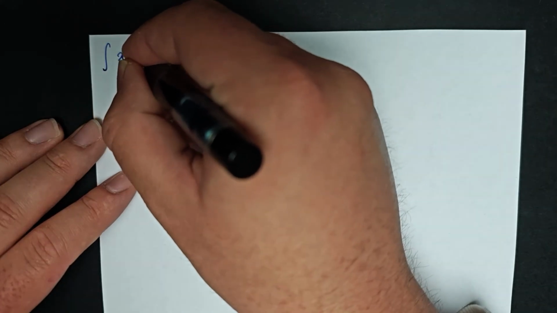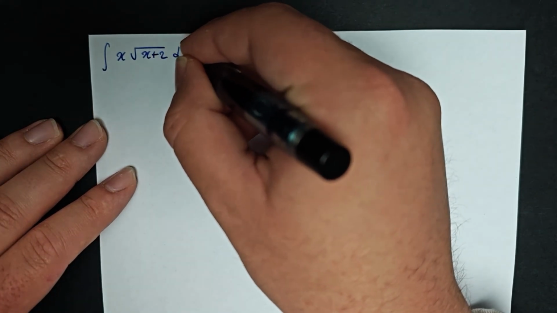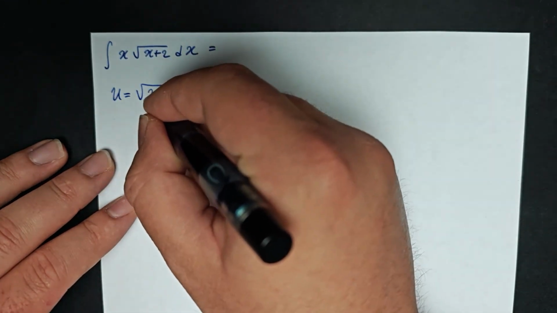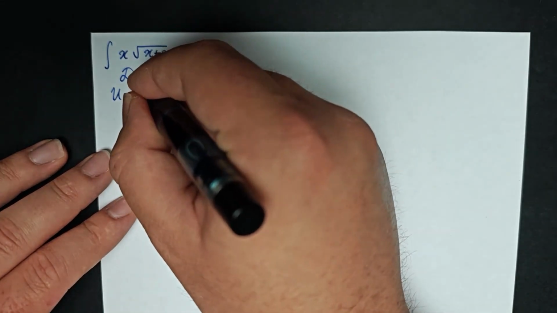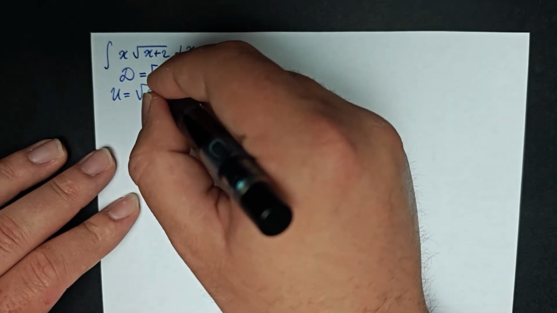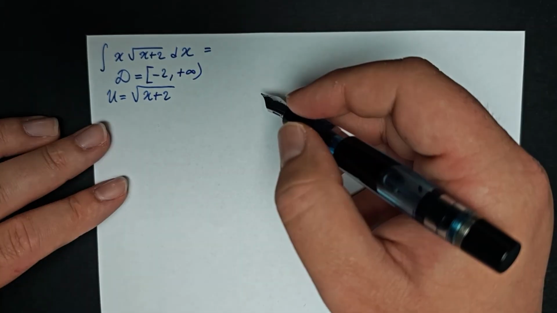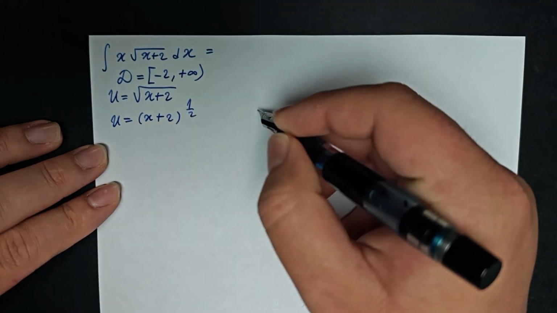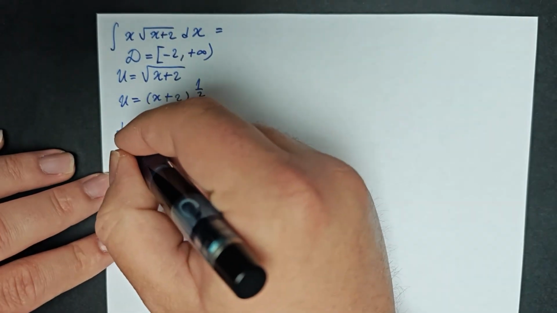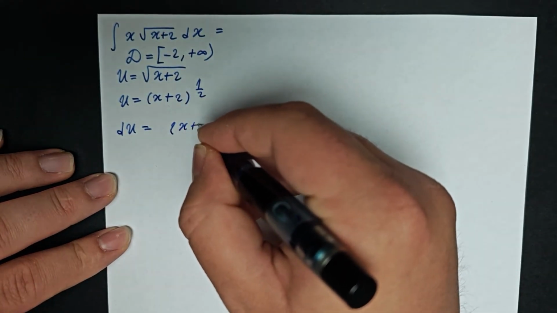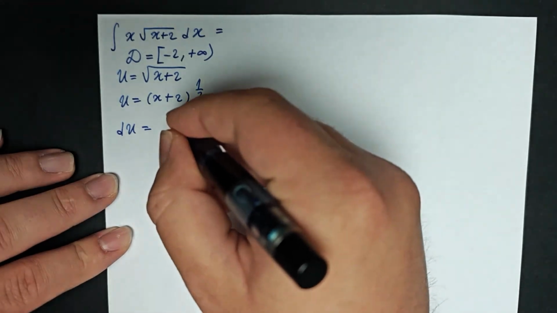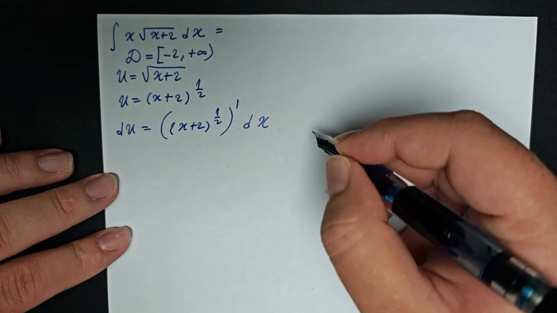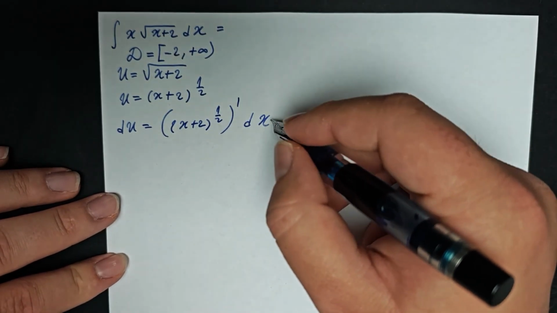Now for this same integral, I want to show you what happens when you pick the u-substitution to be the square root of x plus 2. The domain of the integral remains unchanged. So u is equal to x plus 2 raised to the power of 1/2. du is the derivative of x plus 2 raised to the power 1/2 with respect to the variable x, multiplied by the differential of x.